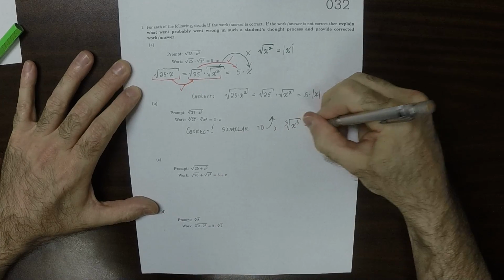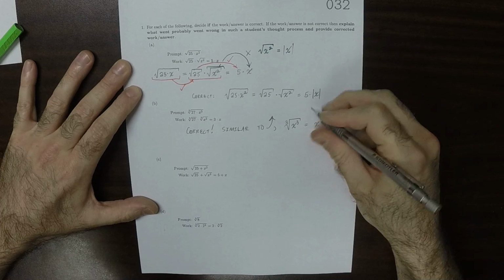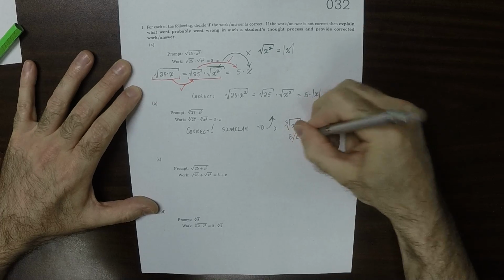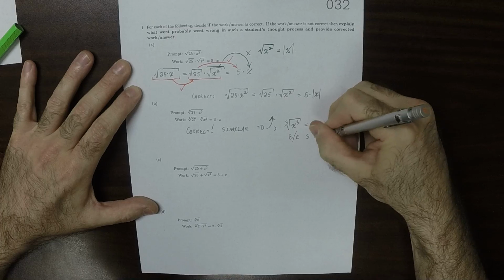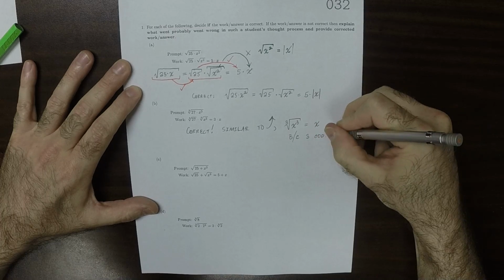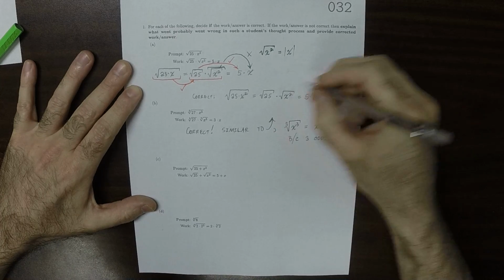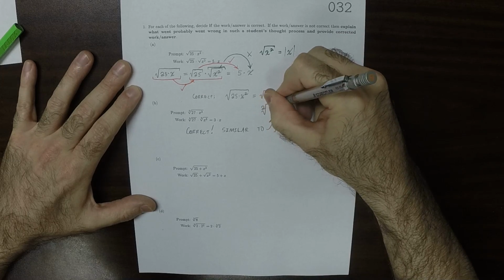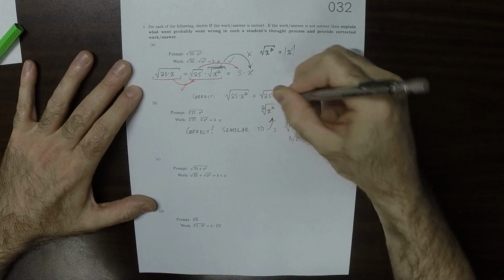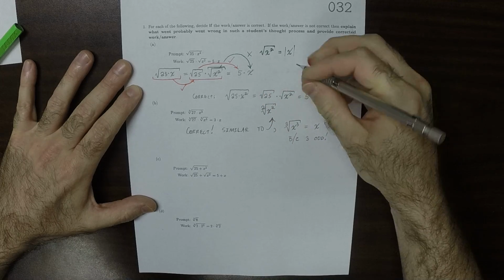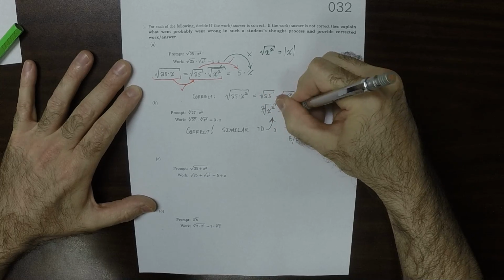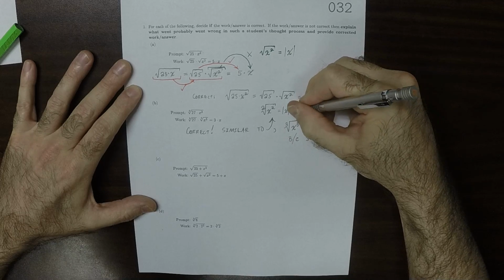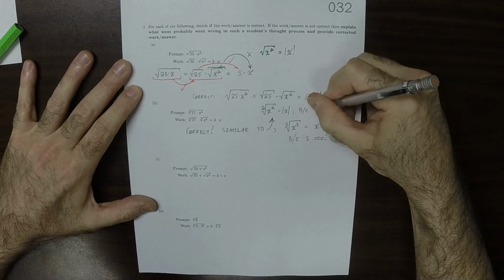This is in fact x, and that is because 3 is odd. Unlike up here, where we were talking about the square root of x squared, and that's the absolute value of x, because 2 is even.